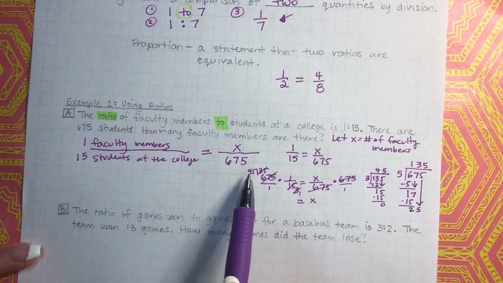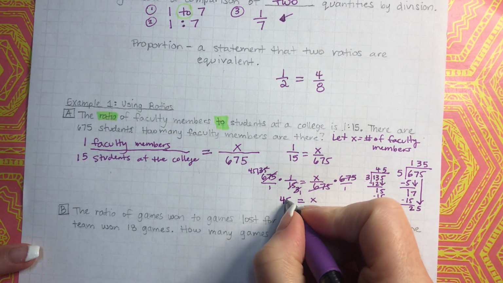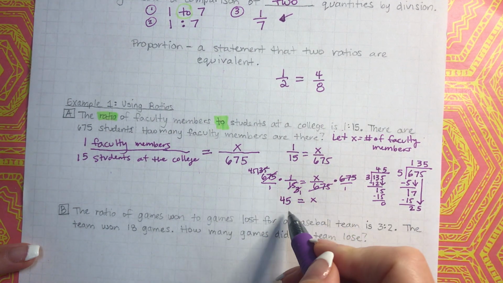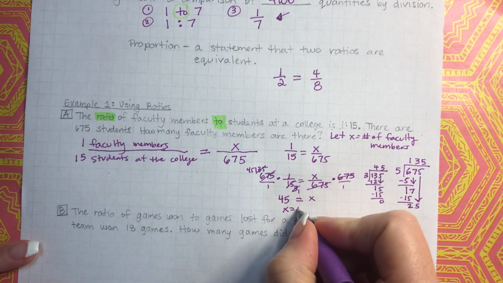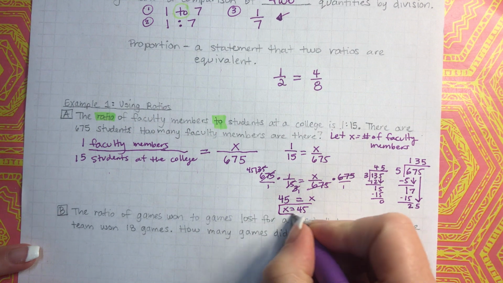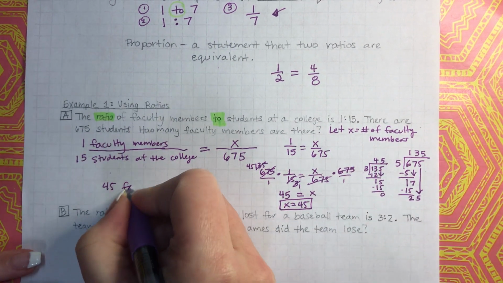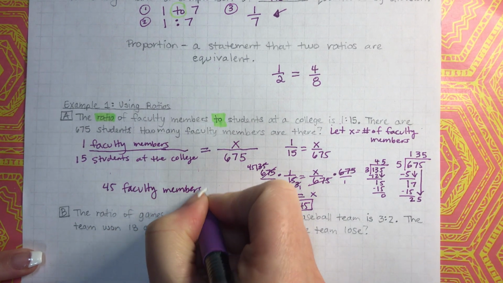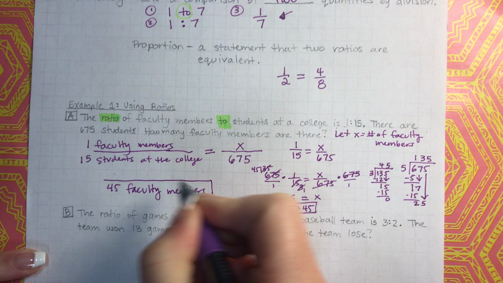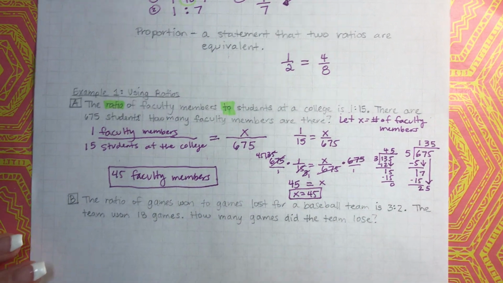Okay? So then I just multiply across. I get 45 times 1, which is 45. And then 1 times 1 on the bottom is just 45 over 1, which is the same thing. So x equals 45. That's the symmetric property of equality, which means there are 45 faculty members. And that is the answer to that problem. That's how you show your work. That's how you do it.